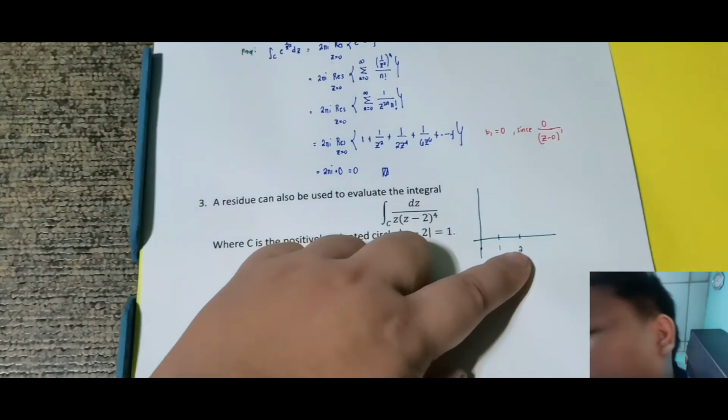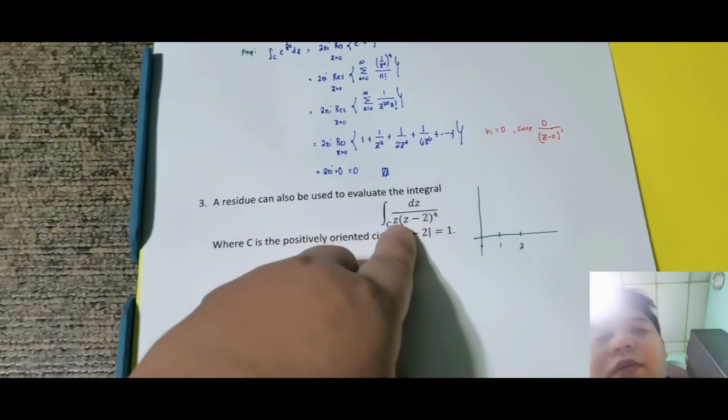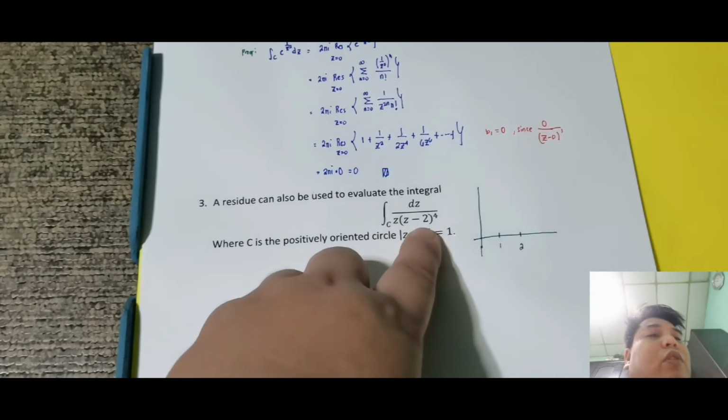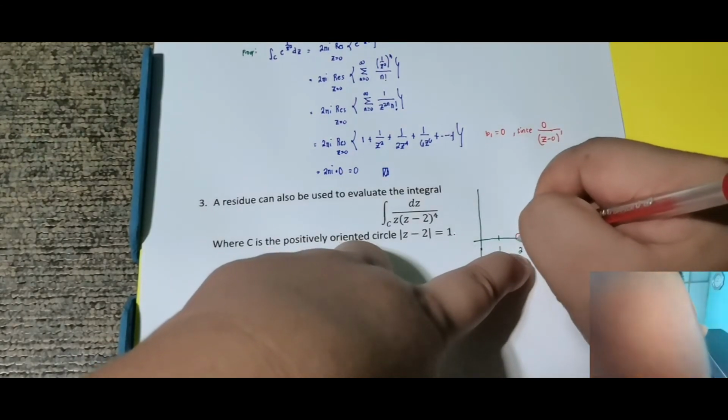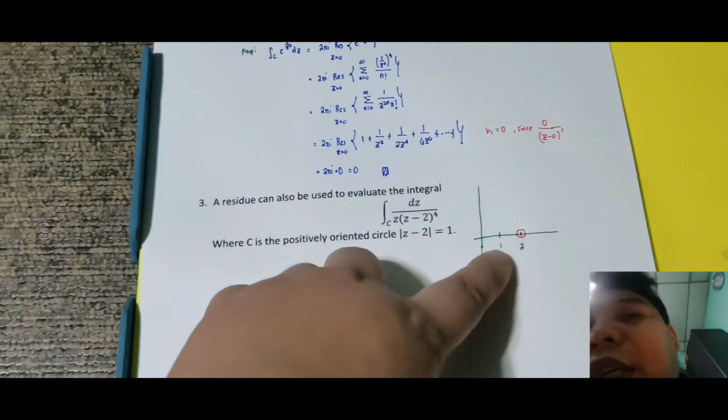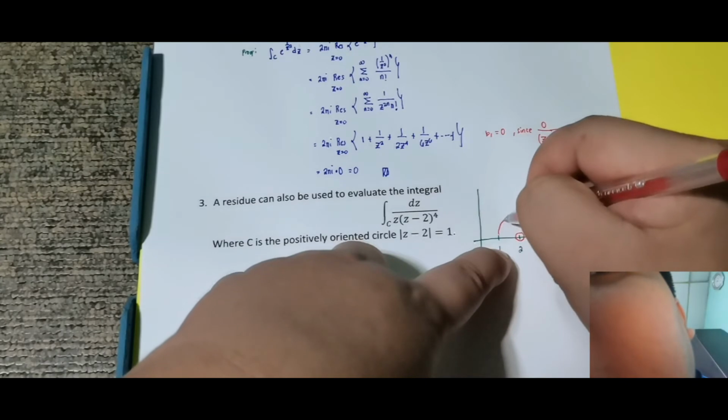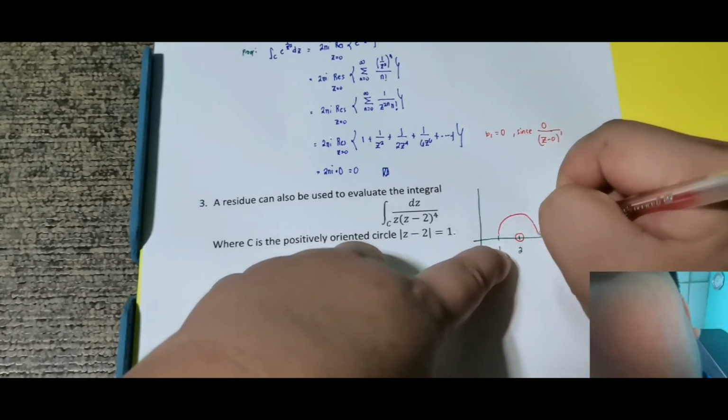Okay, so, meaning, dito yung ating singular point, kasi singular point niya si 2. Bilugan ko to. So, singular point siya. Tapos, yung z minus 2 na yan, may radius 1. So, tama lang naman ito yan. So, napansin mo, Laurent siya.